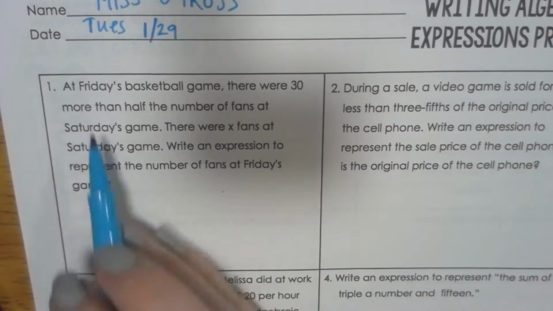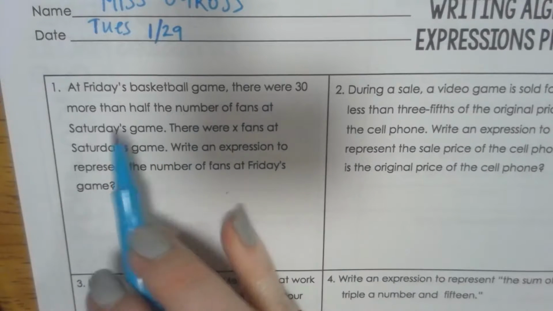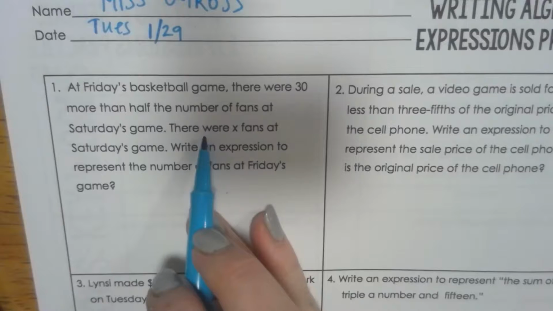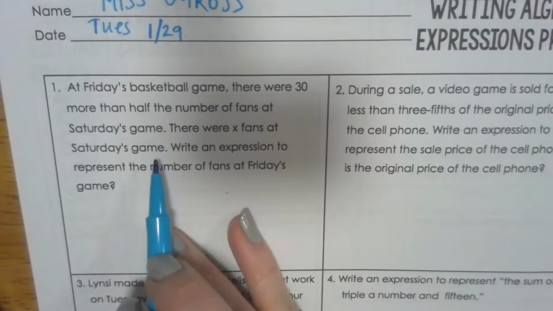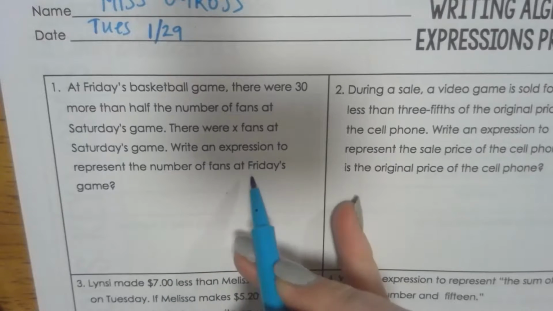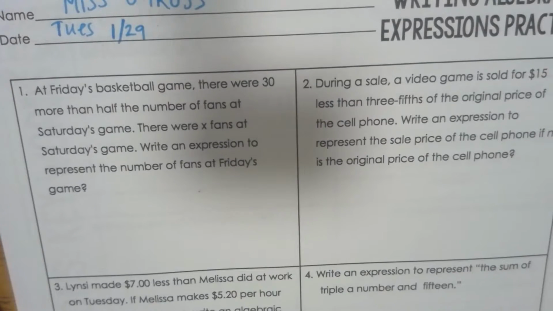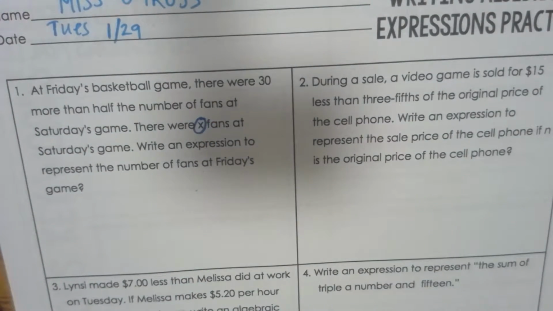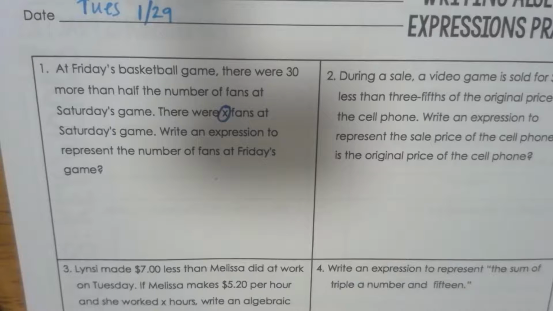So, at Friday's basketball game, there were 30 more than half the number of fans at Saturday's game. There were X fans at Saturday's game. Write an expression to represent the number of fans at Friday's game. Okay, so we're writing those expressions using the variable, and they want us to use the variable X. So I'm going to go ahead and circle that so we know we're using that letter for our variable.